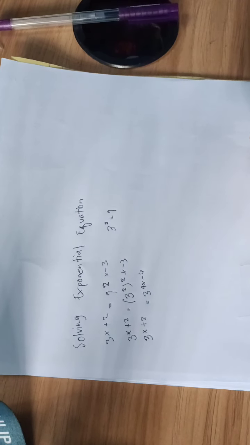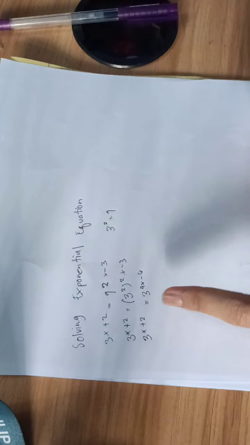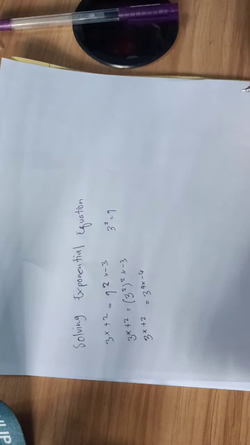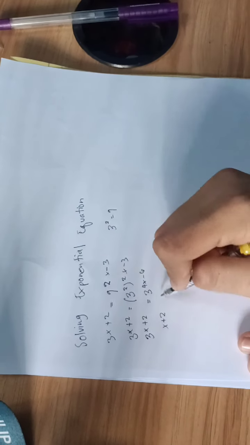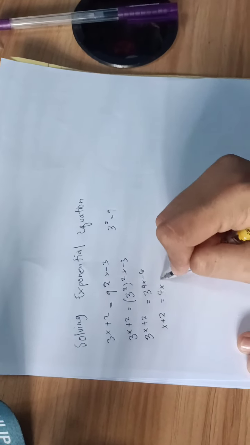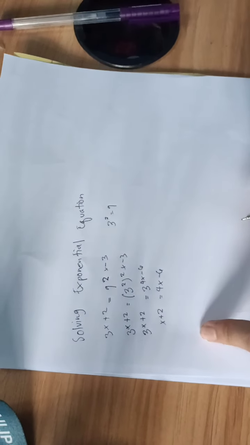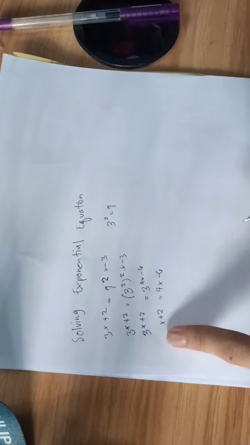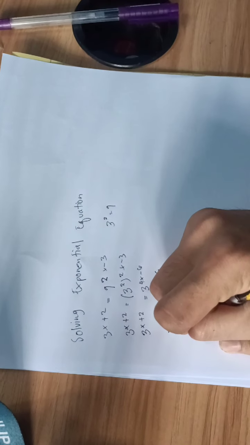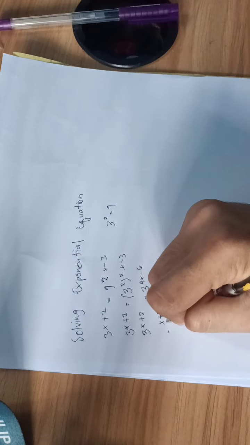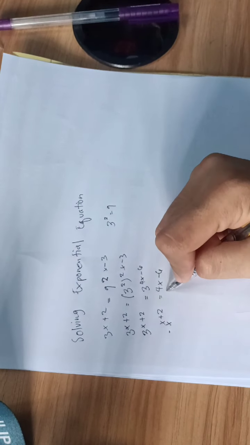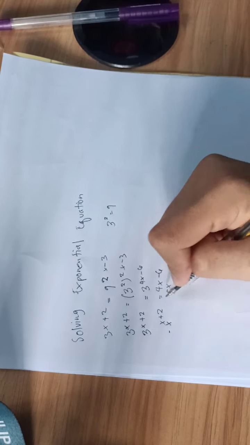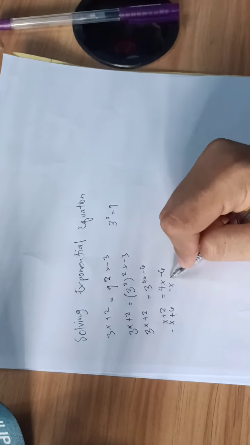If we have the same base, the exponents must be equal to each other. So it becomes x + 2 = 4x - 6. The next step is to subtract x from each side, then add 6 to each side too.